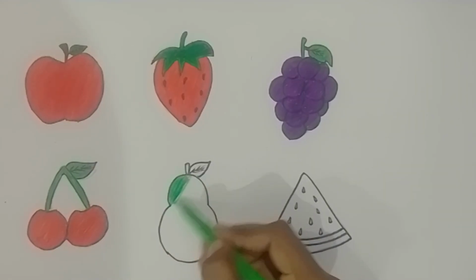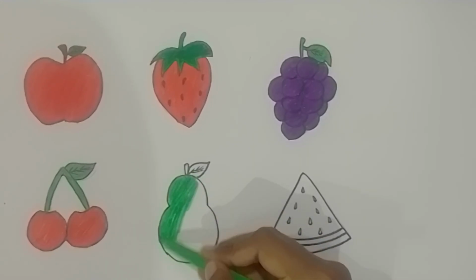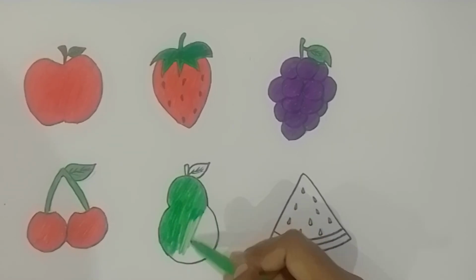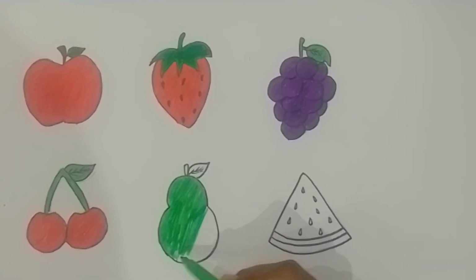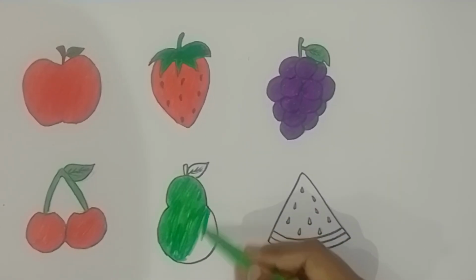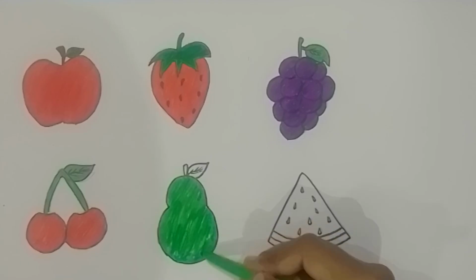lamp. M is for moon. N is for net. O is for owl. P is for pet. Q is for queen. R is for rain. S is for sun. T is for train. U is for umbrella. V is for van. W is for whale. X is for xylophone.